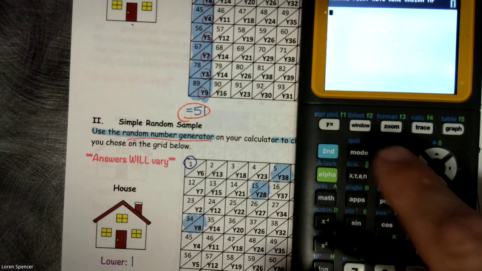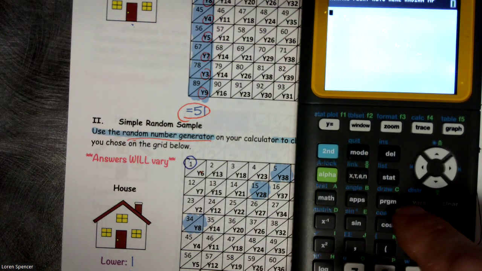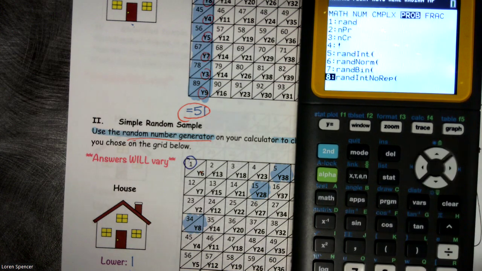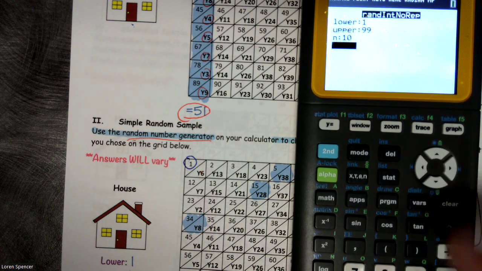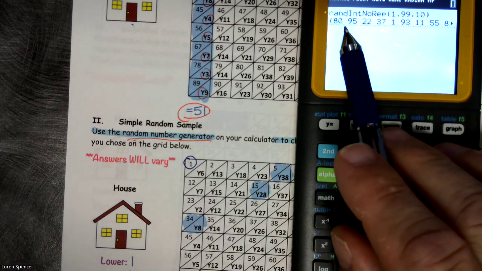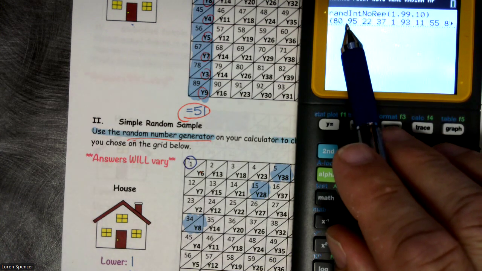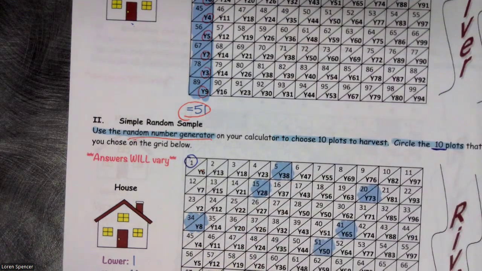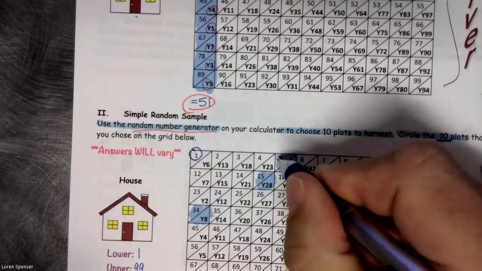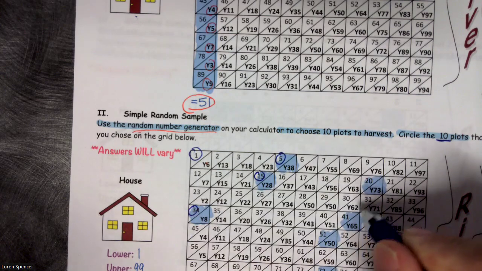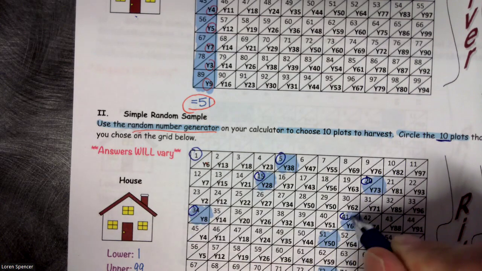Oops. Let me do that again. So math, probability, random integer, 1 to 99, 10. And it gives me a list of 10 numbers. And we see that we have plot number 80, plot number 95, etc. Well, I've previously done that, and I'm going to circle the plot numbers in blue. So those are the plot numbers.